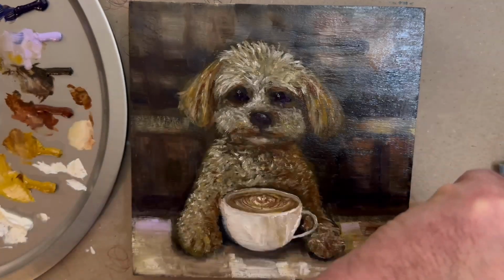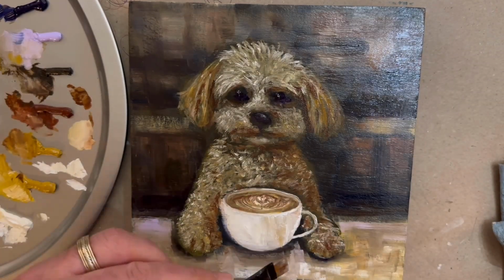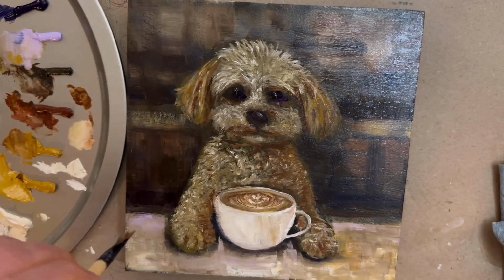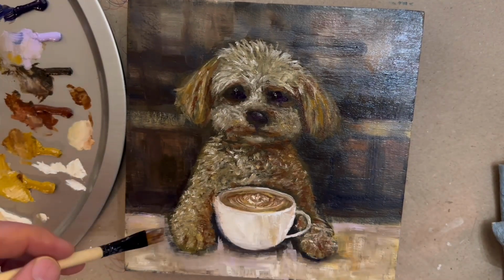And that's why a lot of the fur and other elements of the scene, including those in the background and the foreground here, have included a lot of yellow and red within the paint mixtures.